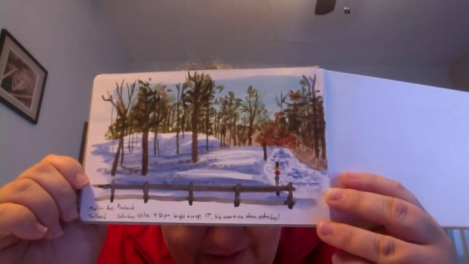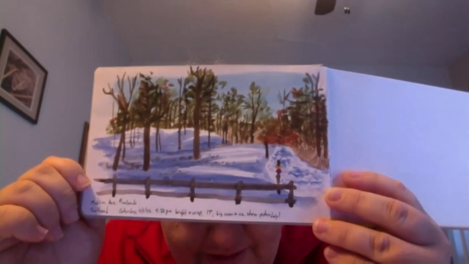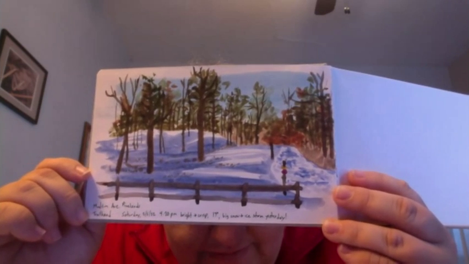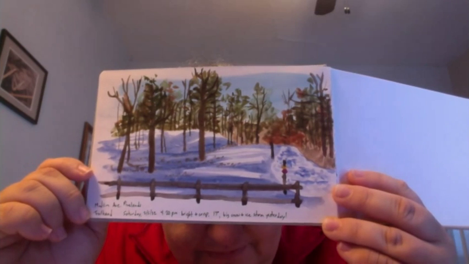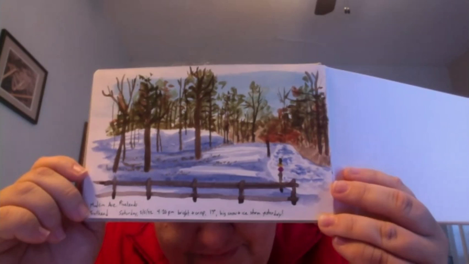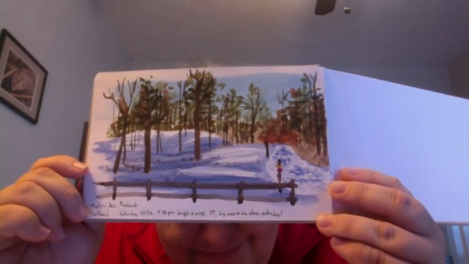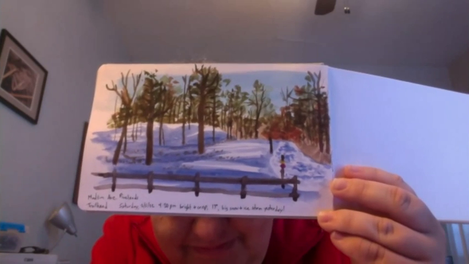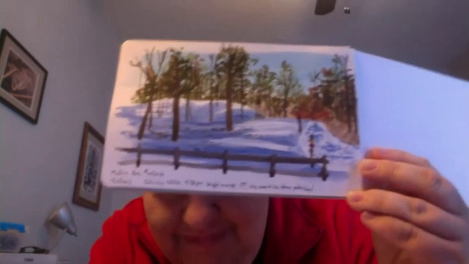But because you pushed the values on the background and the fence there, we really get this sense of bright snow where those little white parts are. That's a very successful use of contrast.